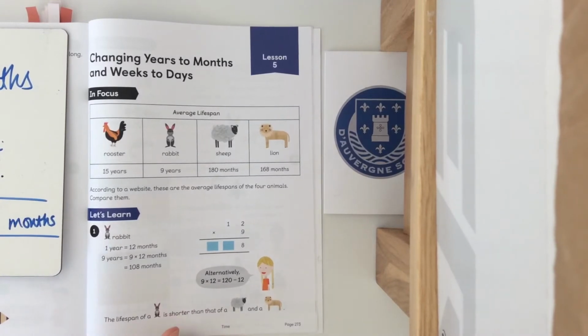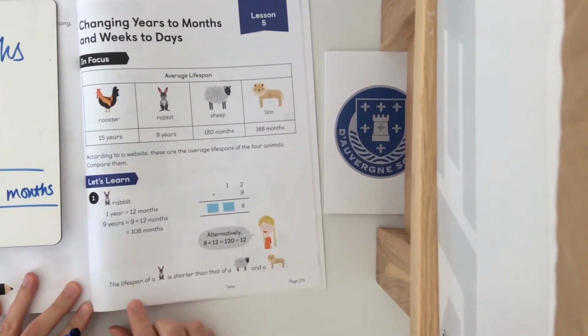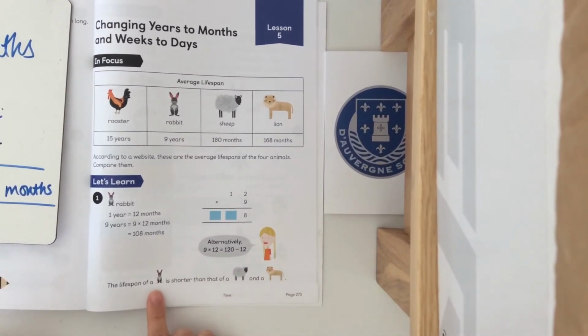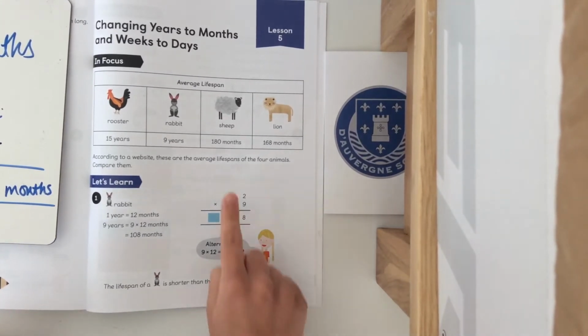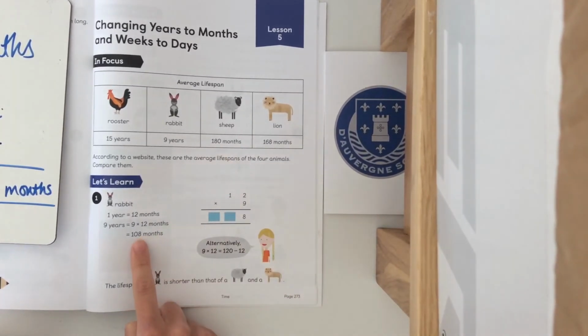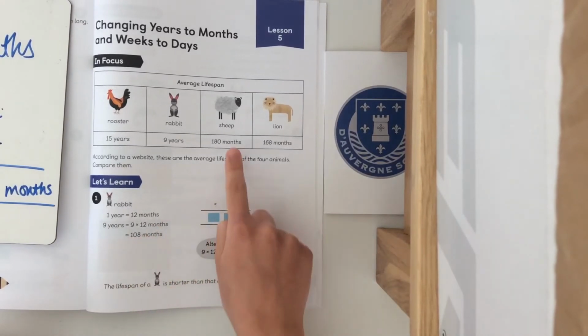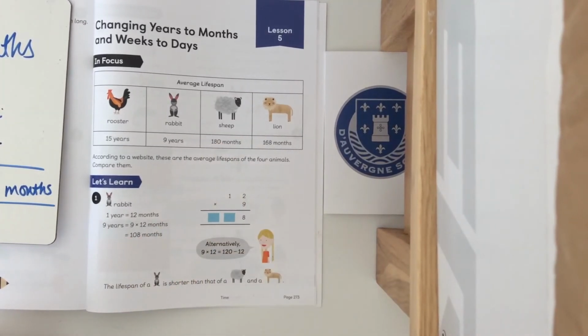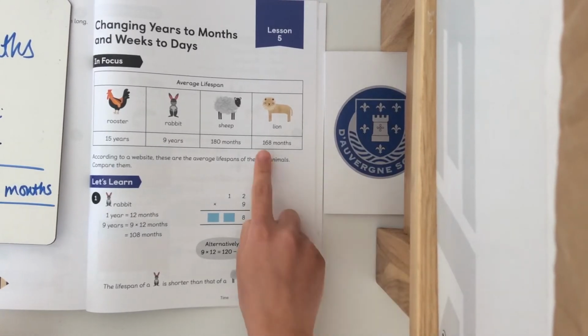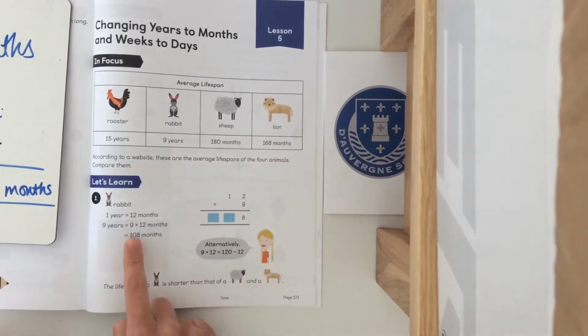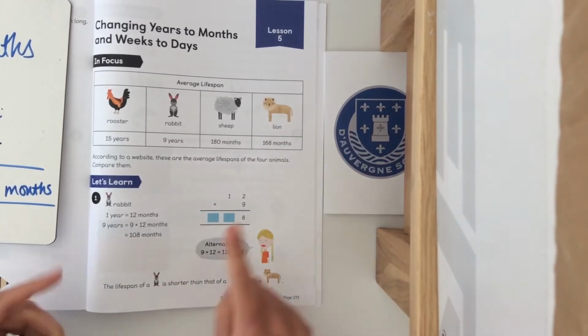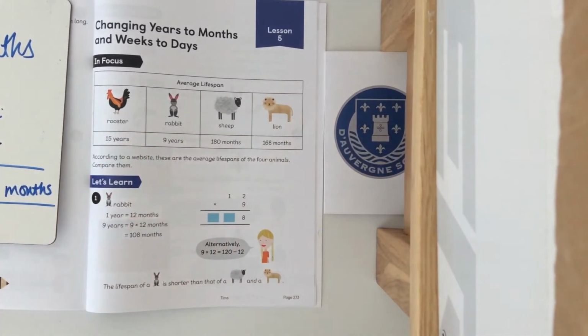Now we can do a little bit of comparing. We can say now that the lifespan of a rabbit is shorter than that of a sheep. The rabbit is 108 months and the sheep is 180 months. And shorter than that of a lion. The lion is 168 months and the rabbit is 108 months. At the moment, out of these 3 animals, the rabbit lives the least amount of time.